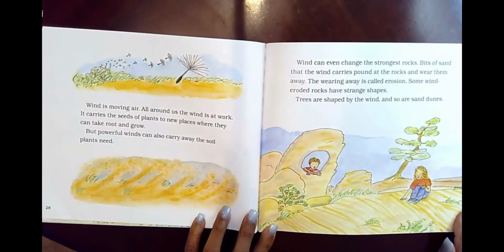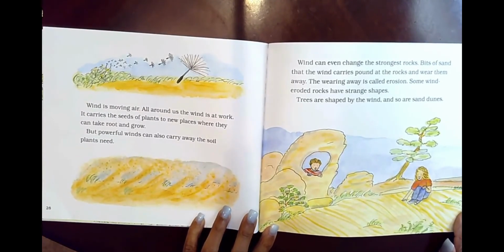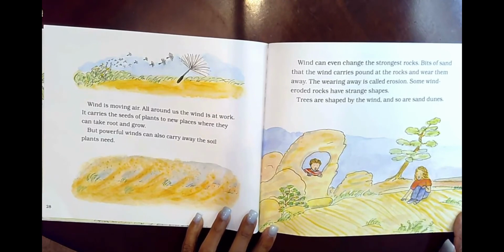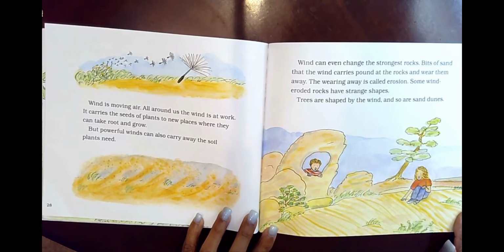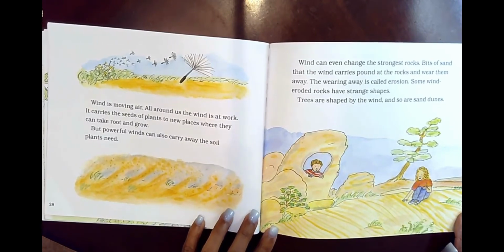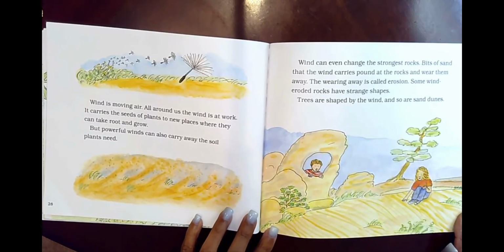Wind is moving air. All around us, the wind is at work. It carries the seeds of plants to new places where they can take root and grow. But powerful winds can also carry away the soil plants need.